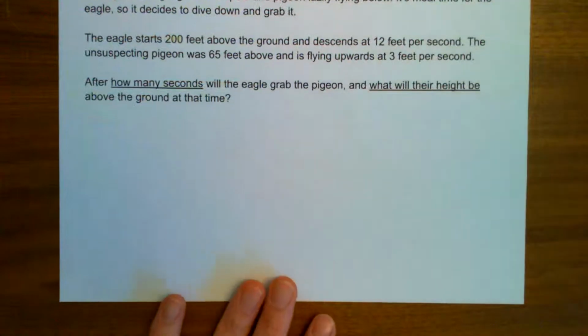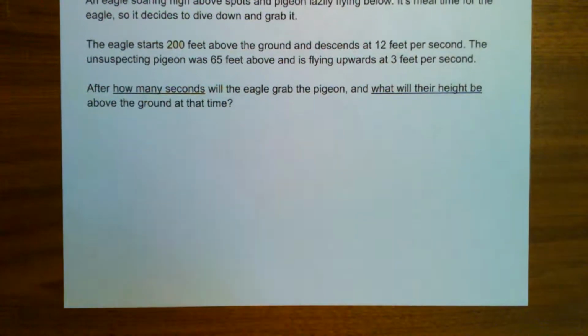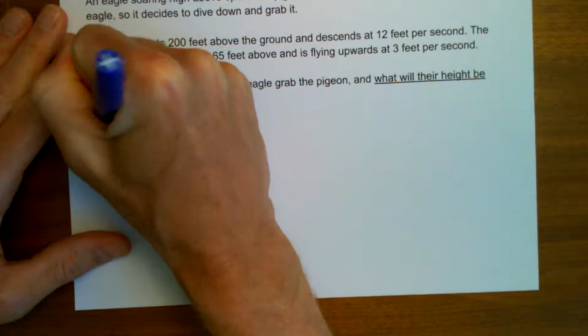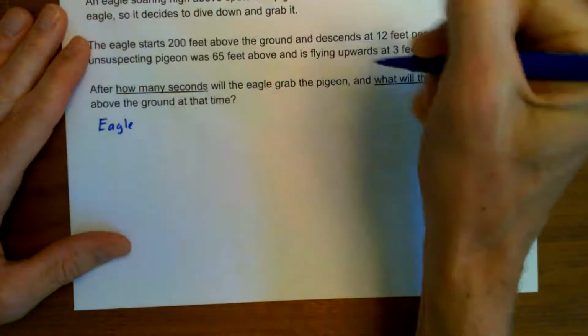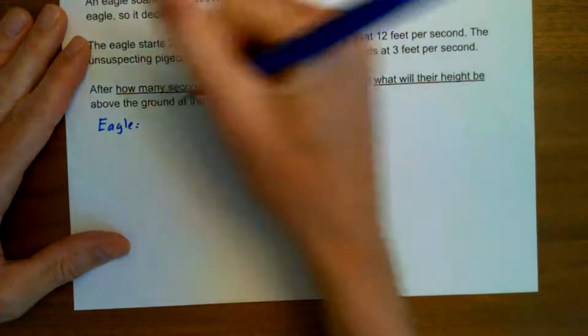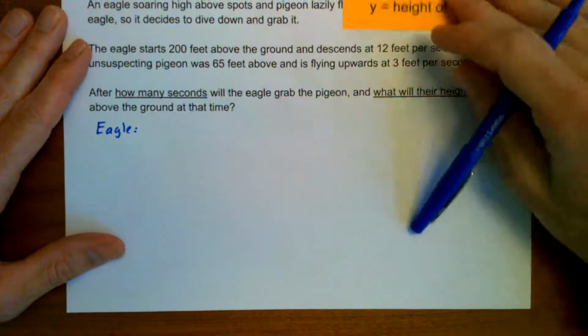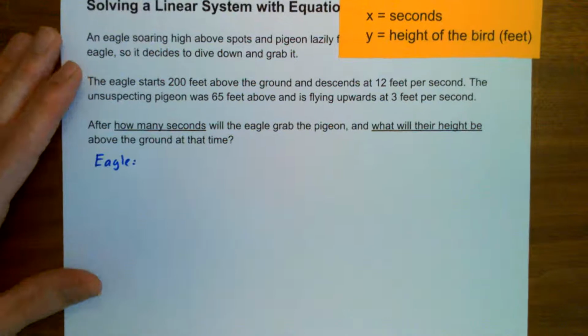Let's write these equations. So we'll start with the eagle. So its height, and we said that the variables we'll use are y and x.